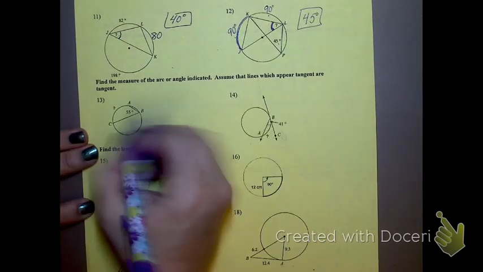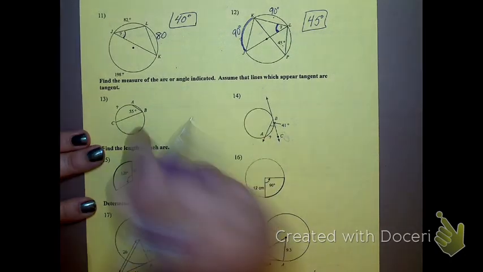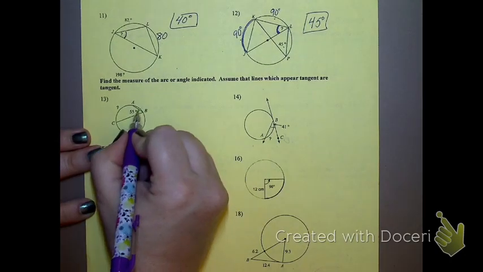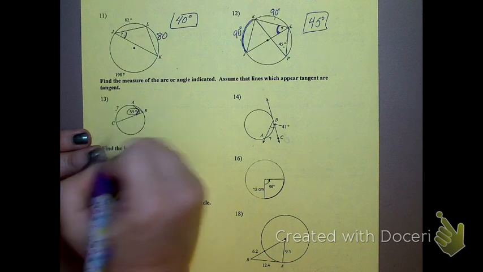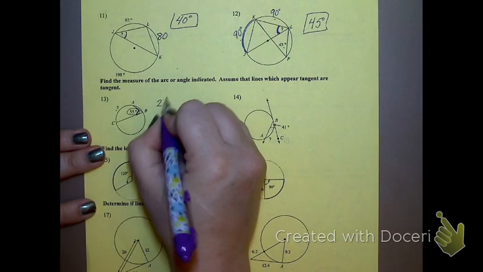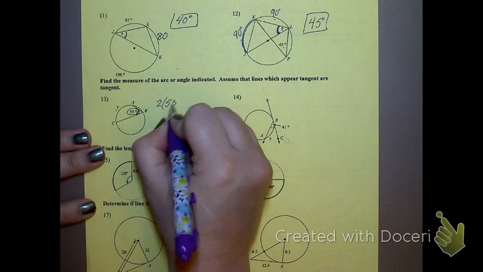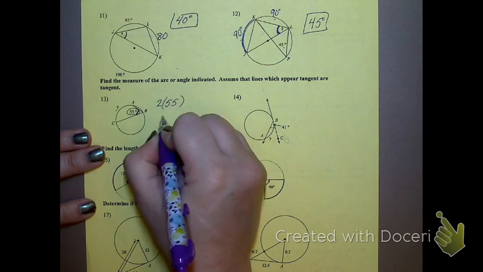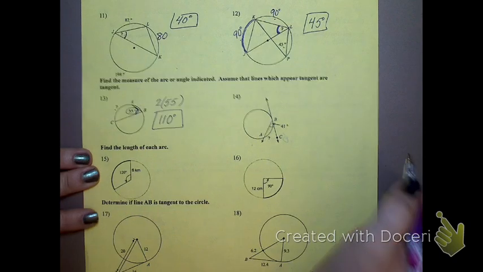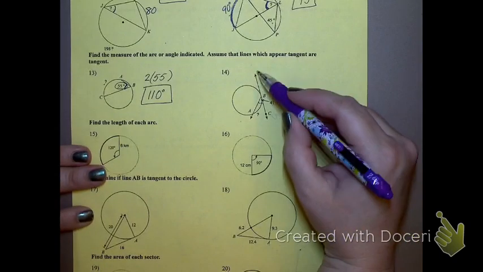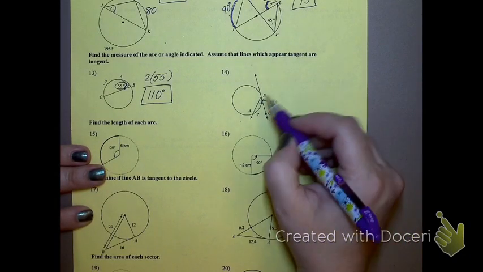All right, find the measure of the arc or angle indicated. Assume that lines which appear tangent are tangent. We don't have any tangents here, but I have an inscribed angle, just like we were talking about. This time I'm looking for the arc. So if I have the angle, what do I do to it to get to the arc? Multiply it by 2. So 2 times 55 means the arc is 110 degrees.